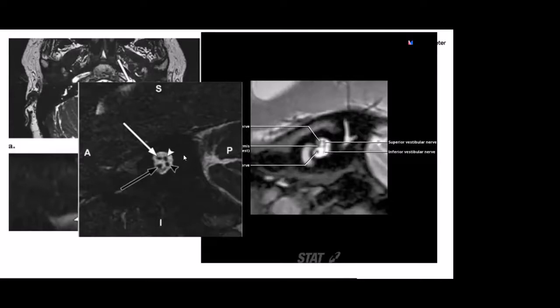Sometimes we as radiologists have to tell if there is a lesion within the internal acoustic canal, whether it is involving the facial nerve or the cochlear nerve. It's very important to tell on the imaging. That's why coronal oblique steady-state sequences help us identify which segment of the 7th and 8th is involved by the lesion.